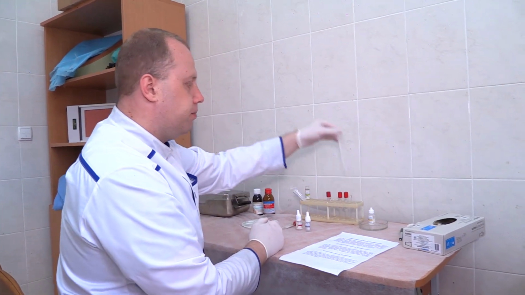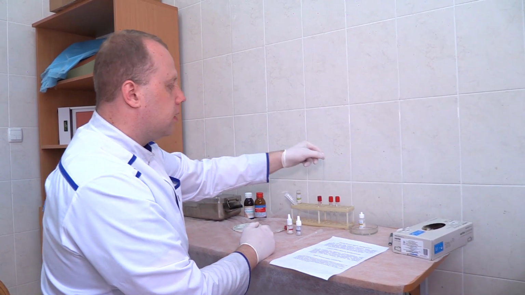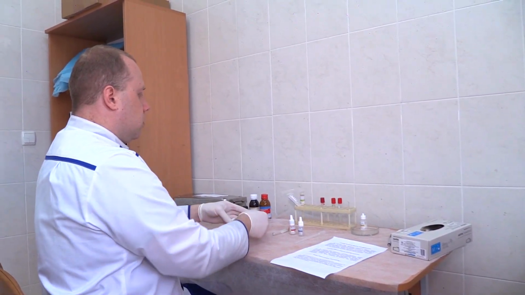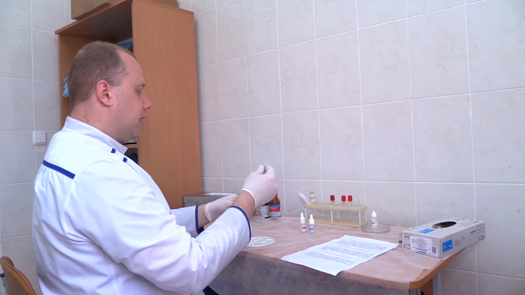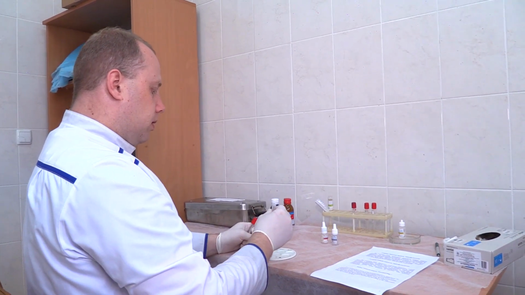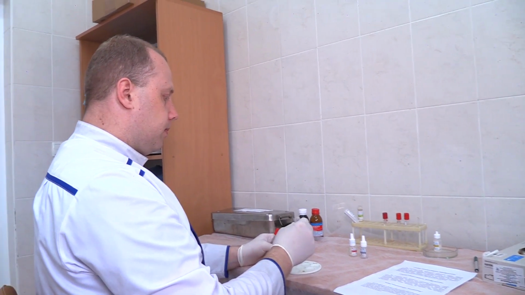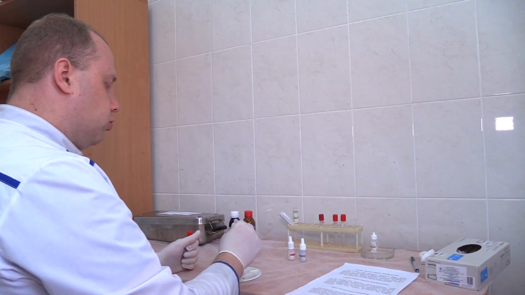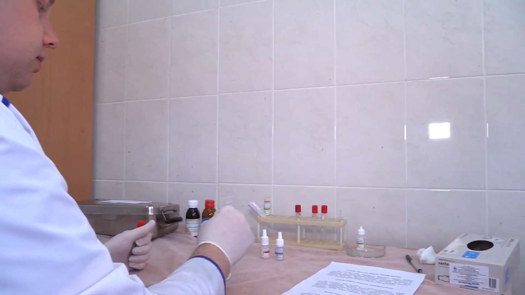Also we use pipette and we use glass stick. First of all, we take blood of patient, special place. Then we take blood of patient and put place A and B.